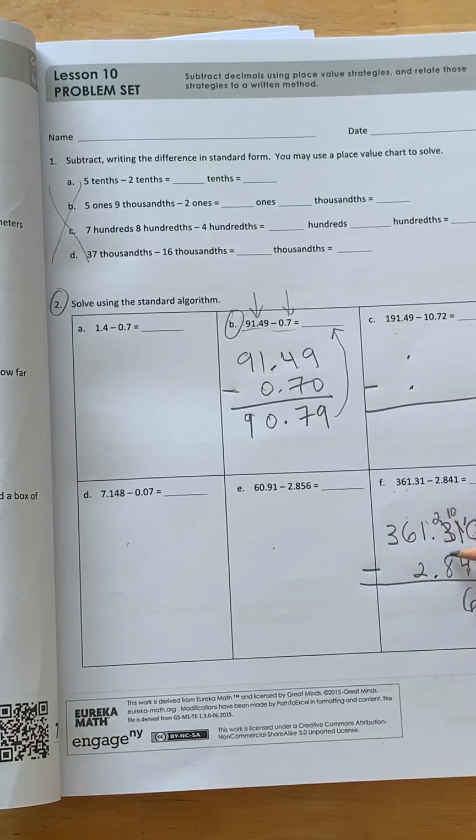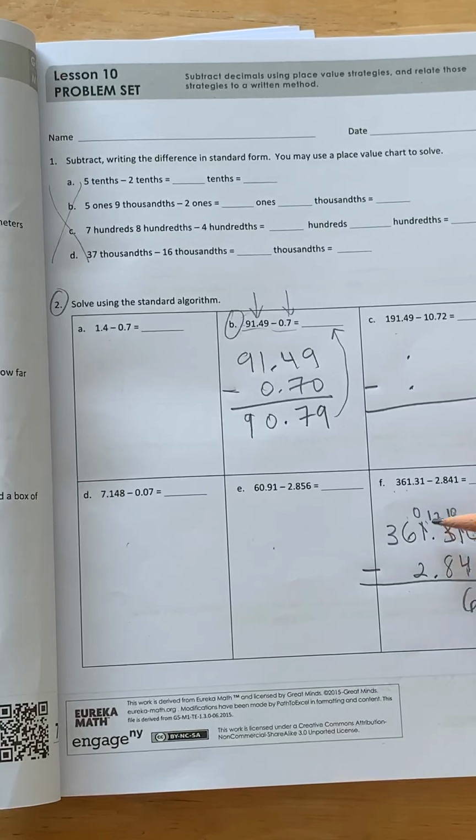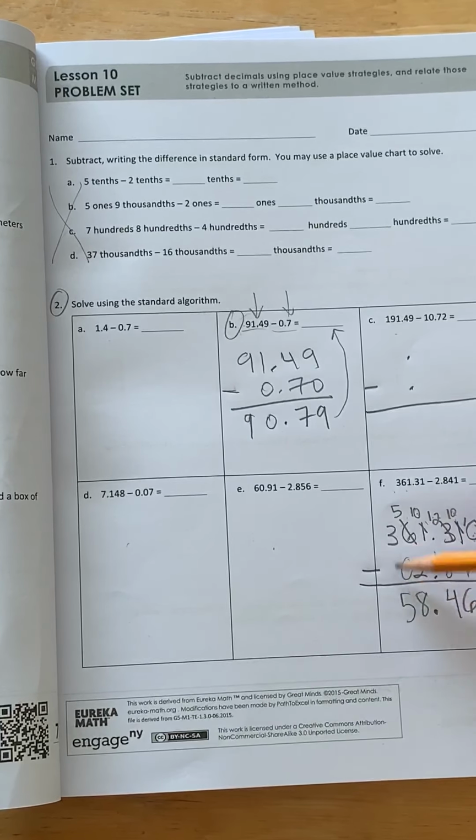I can't do 2 minus 8, so I have to again borrow, and this becomes a 12. 12 minus 8 is 4. Don't forget my decimal. I can't do 0 minus 2, so I have to borrow from the 6. This becomes a 10. 10 minus 2 is 8. 5 minus 0 is 5. 3 minus 0 is 3.